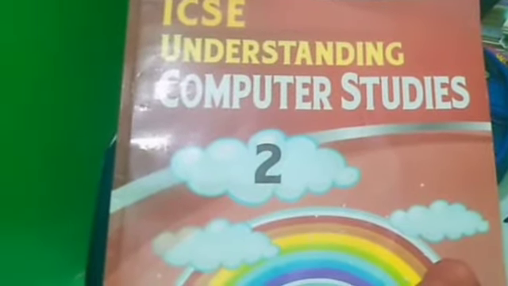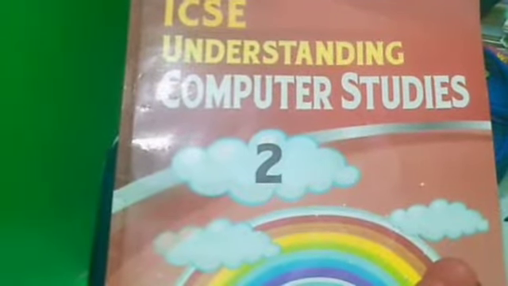Children, in our previous video, we started our chapter number 2 and today we'll be continuing with that chapter only. So for that, you have to take out your books and read along with me. So, let's get started. Okay, children, this is your book, ICSE Understanding Computer Studies.